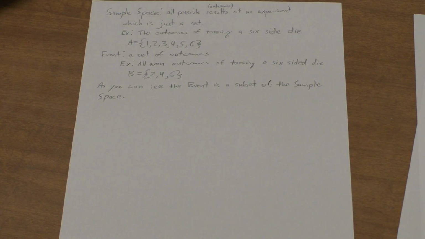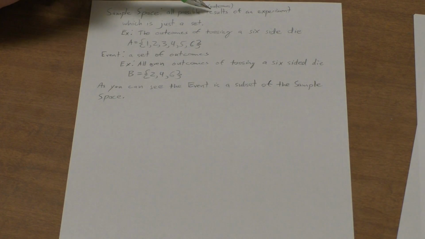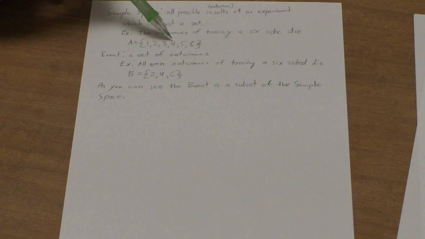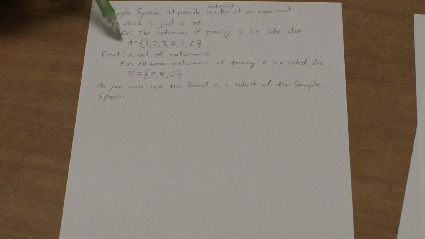And so probability uses slightly different vocabulary. So we have this sample space, which is all possible results or outcomes of an experiment. It's just a set. Okay. An example is the outcomes of tossing a 6-sided die. Okay, the outcomes are 1, 2, 3, 4, 5, and 6. A right here is a sample space. But again, it's just a set.